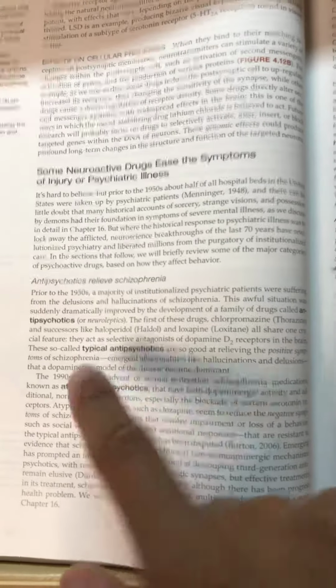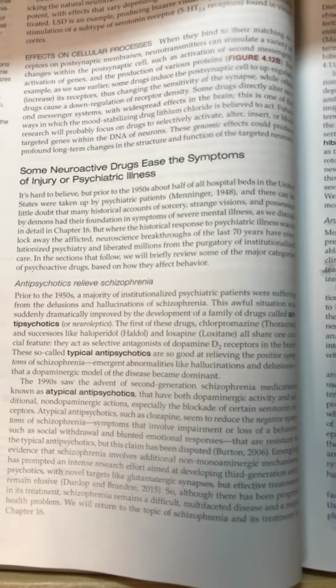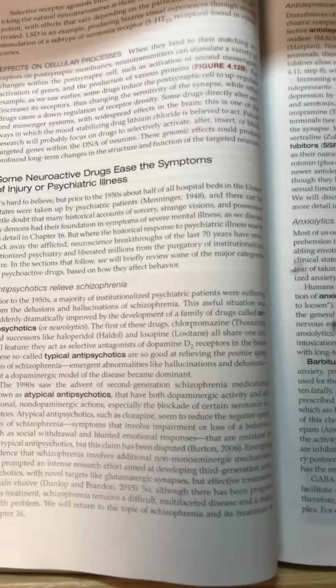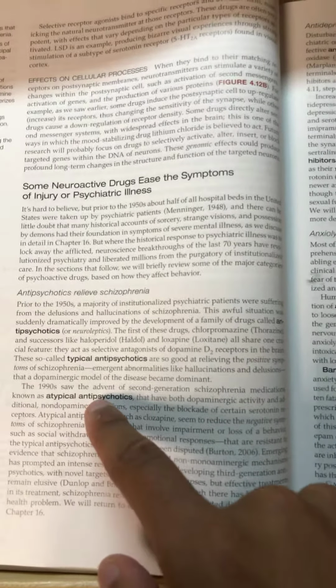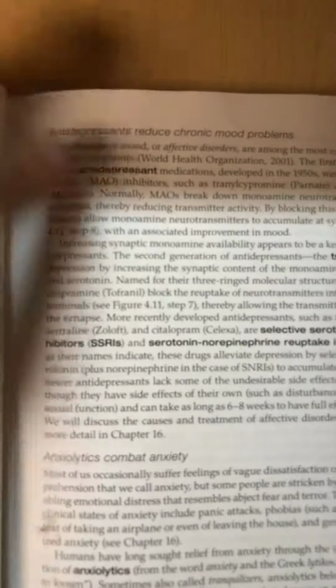Next, we have atypical antipsychotics, and those basically are good at halting negative symptoms involving changes or impairment in behavior. These ones act on both dopamine and serotonin receptors at the same time. So next we're going to move on to antidepressants, which reduce chronic mood problems. So, what is an antidepressant?